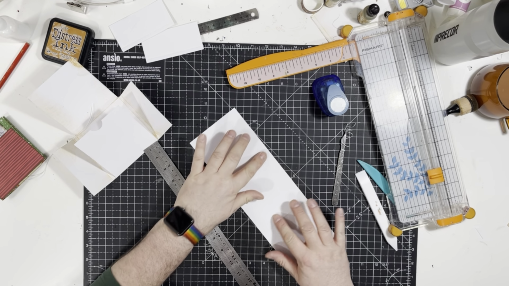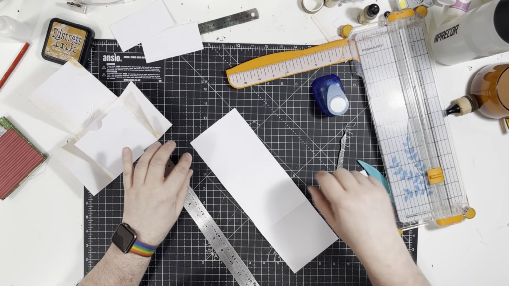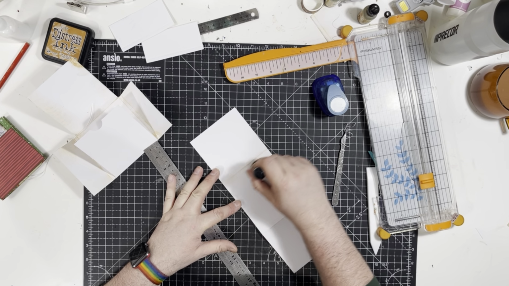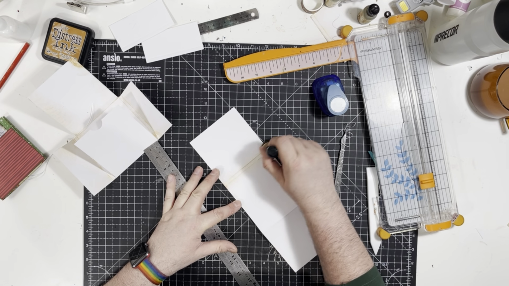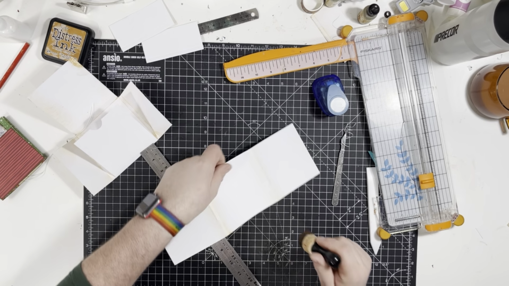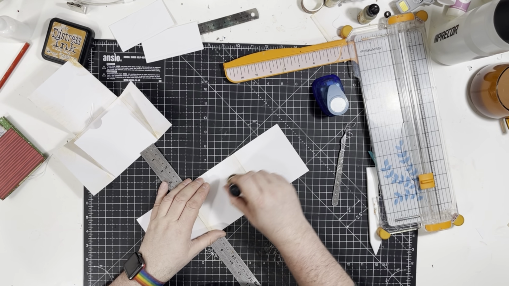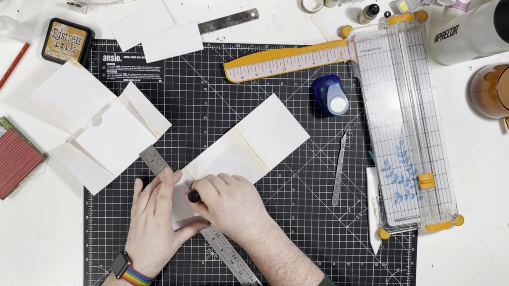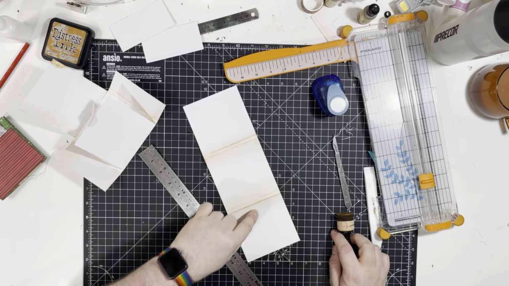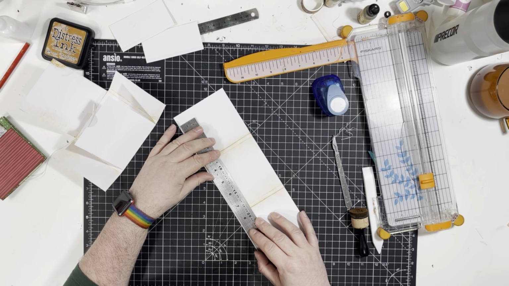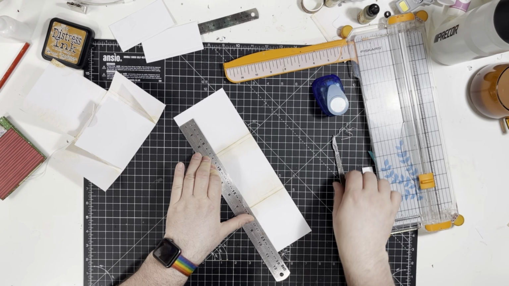Right, okay, I want to put those lines in on this so you can see what I'm doing again. Hopefully you can see those score lines better now. Let's just do that way. I think it picks it up better that way. So we've got an outer and an inner score line. Okay, I'm going to use the width of this ruler, and I'm going to go.